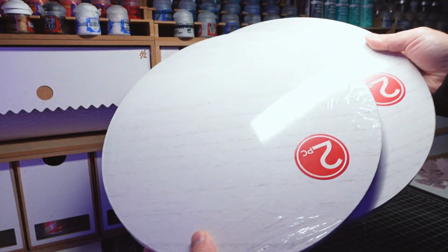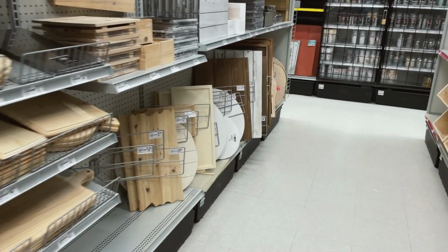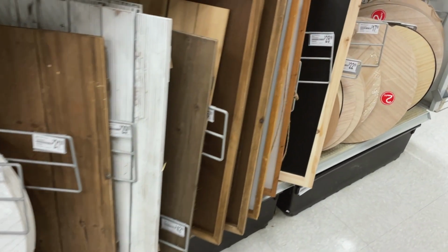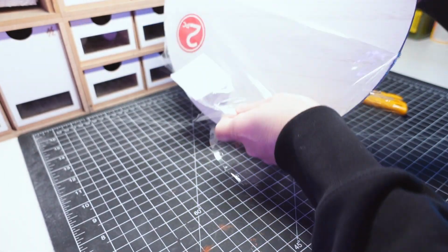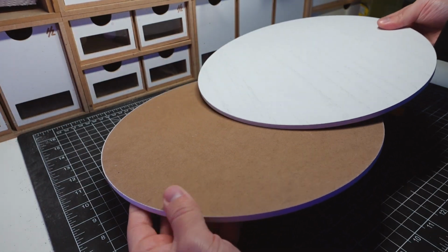I'm going to be using these 12-inch wooden plaques that I found at my local craft store. They had an entire section full of wooden boards that came in different sizes and shapes. If something like this isn't accessible to you, these round boards can be substituted with any flat, sturdy object you can get a hold of.